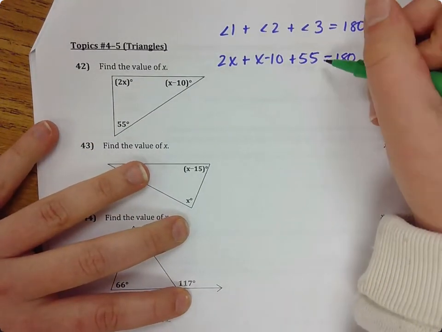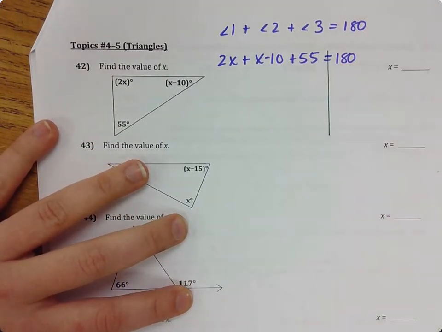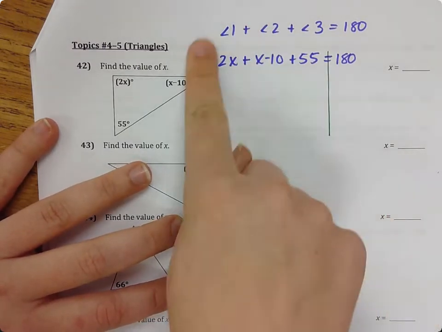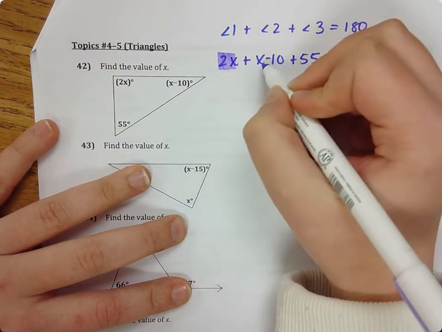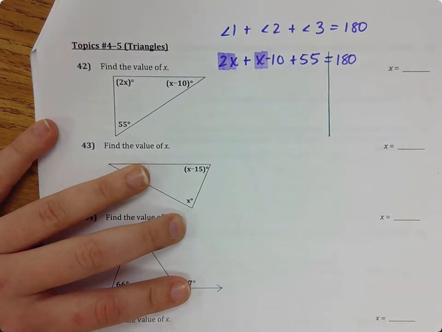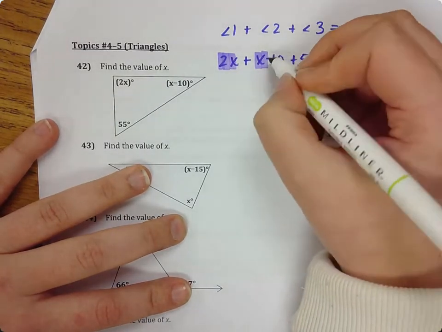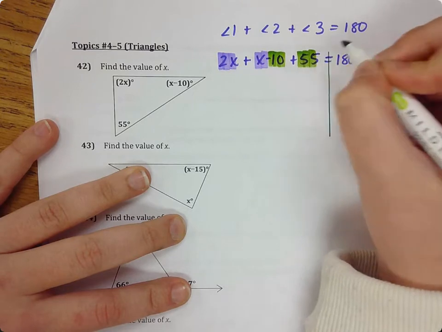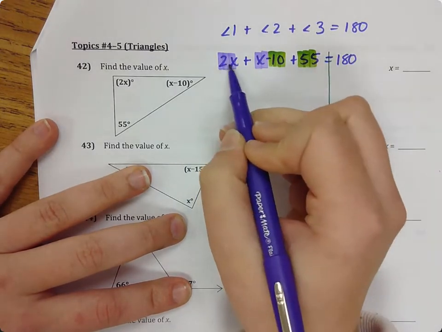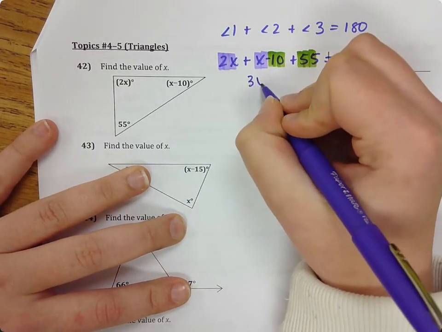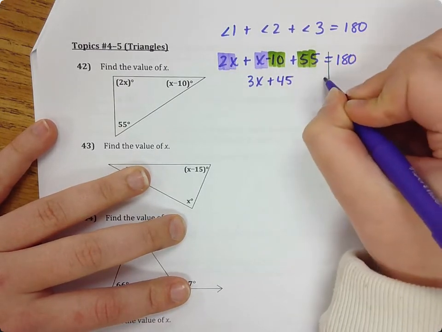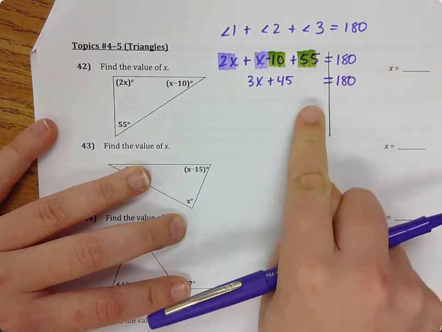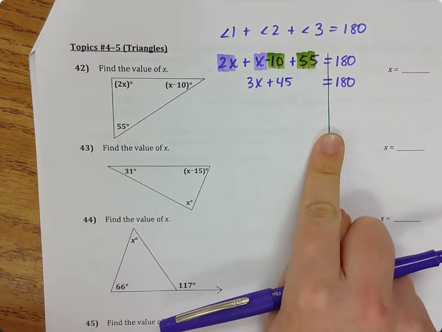And we had an equation like this kind of a while back now. If we take a look at this left-hand side of our equation, there's some things that we can simplify first. So let's see if we can identify our like terms. The 2x and the x we can add together. And then the negative 10 and the 55 we can add together as well. 2x plus x is going to give me 3x. Negative 10 plus 55 is going to give me 45. And this equals 180. And I want you all to see if you can solve the rest.